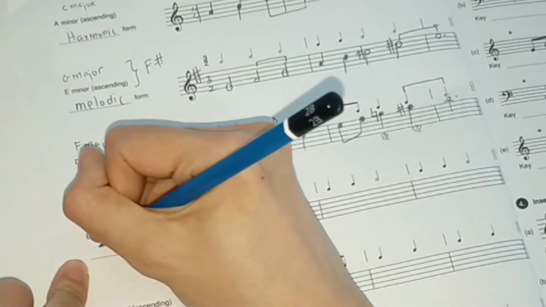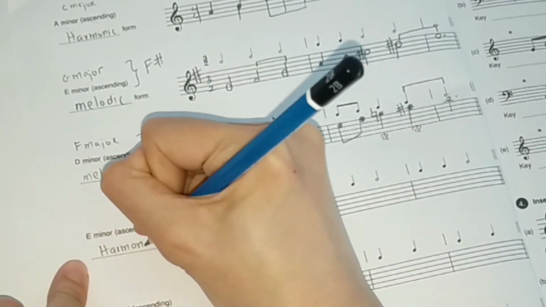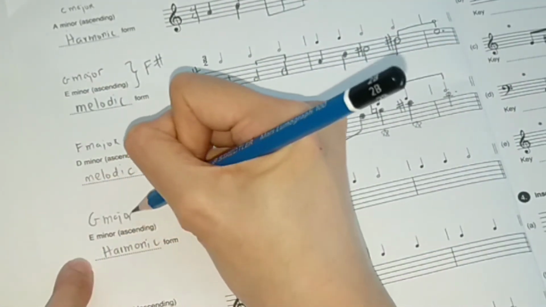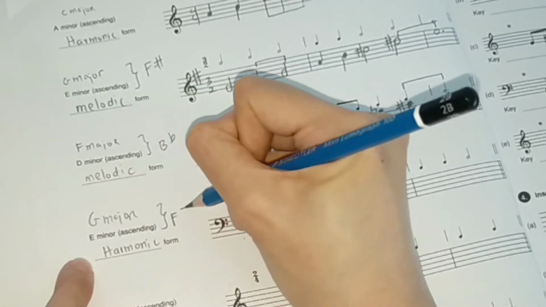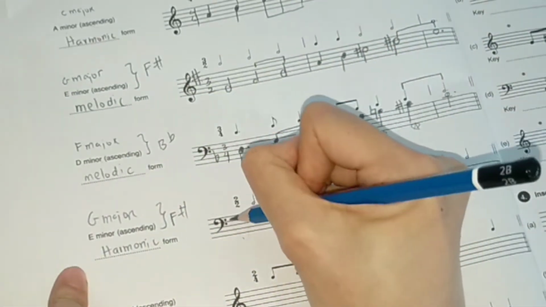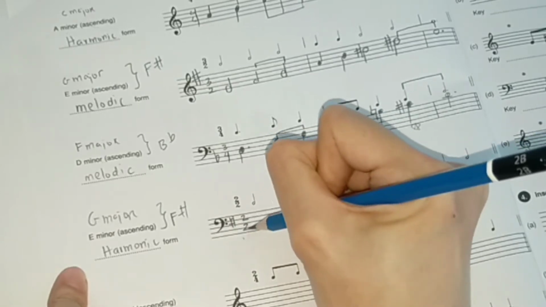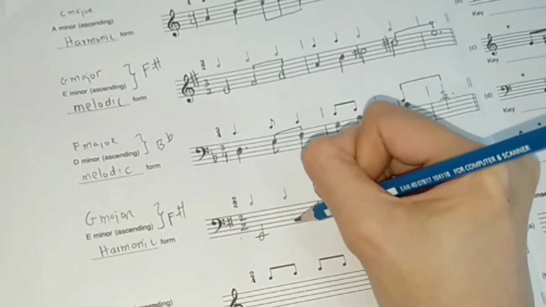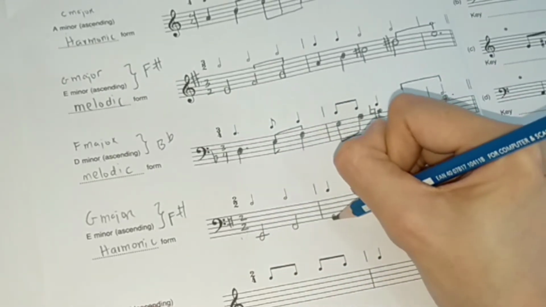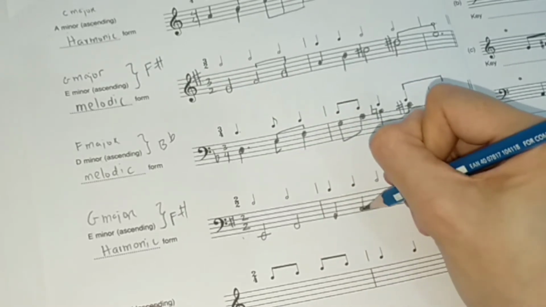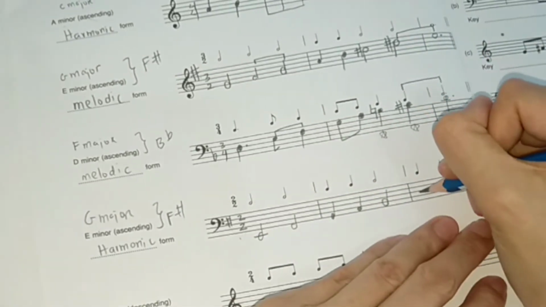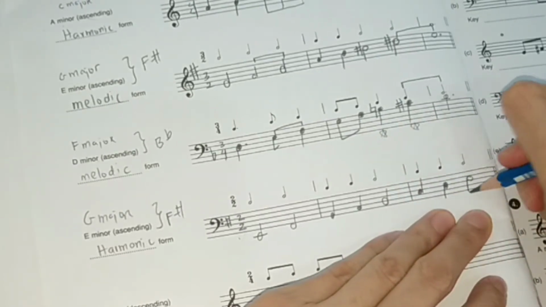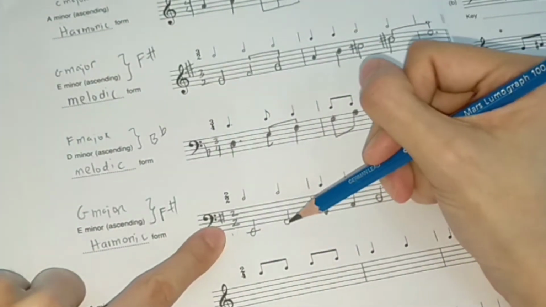ascending, let's try harmonic for now. So E minor comes from G major. Both of them have F sharp. So we put F sharp here, 2, 2. Let's start from the lower E. Then we have more space, E, F, G, A, B, C, D, E. E minor already have F sharp.